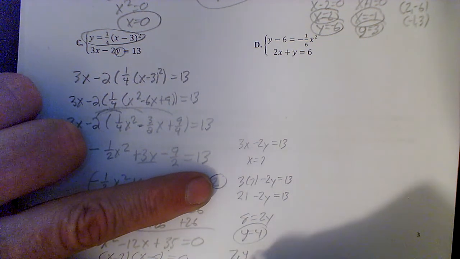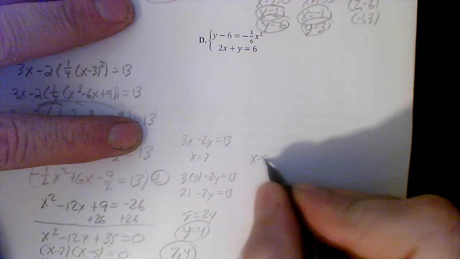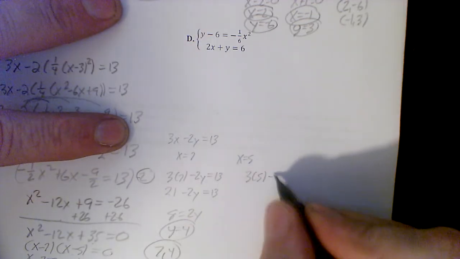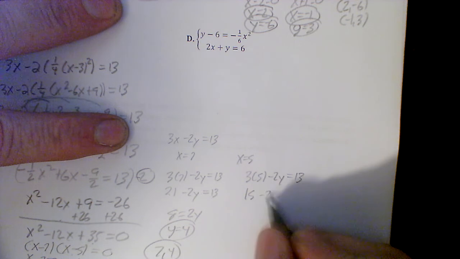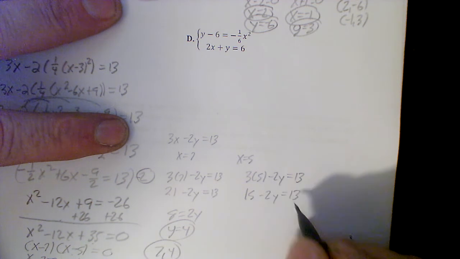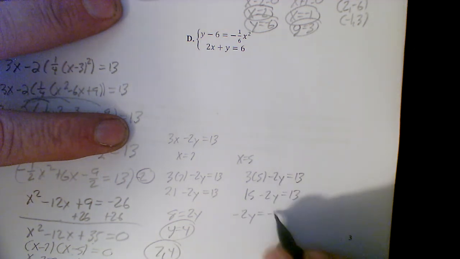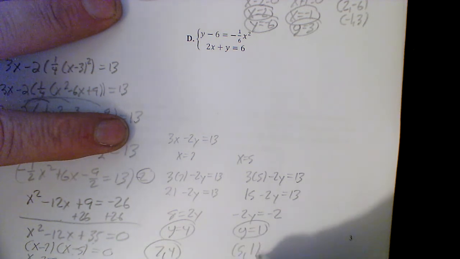So I've got 7, 4. And then I can say x equals 5, and that gives me 3 times 5 minus 2y equals 13, or 15 minus 2y equals 13. And these answers are really nice. Negative 2y equals negative 2, or y equals 1. So when I plug in 5, I get 1.